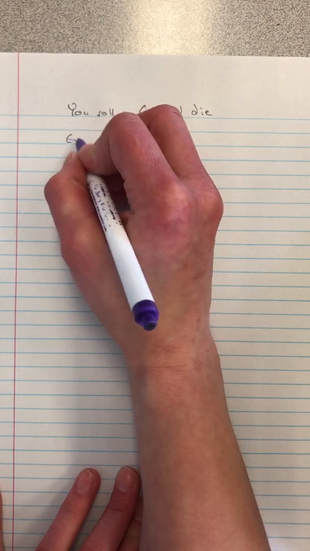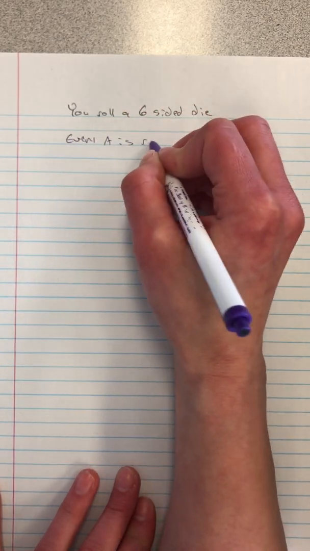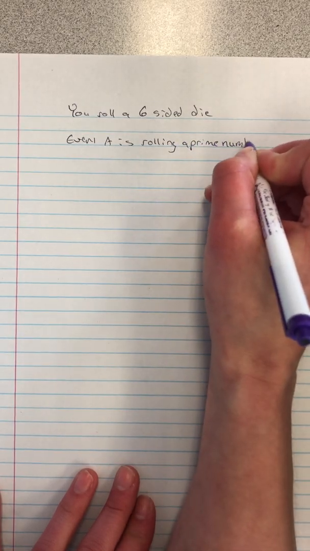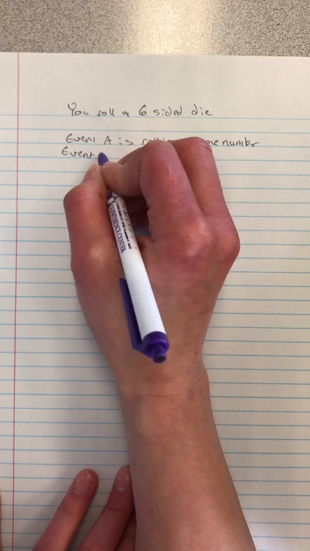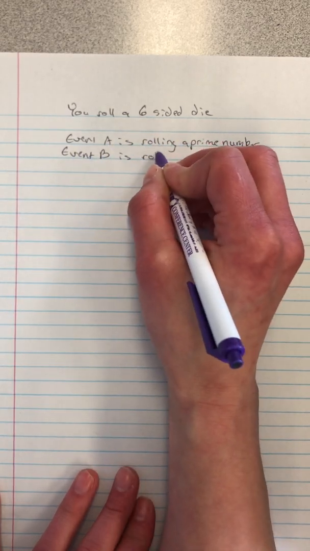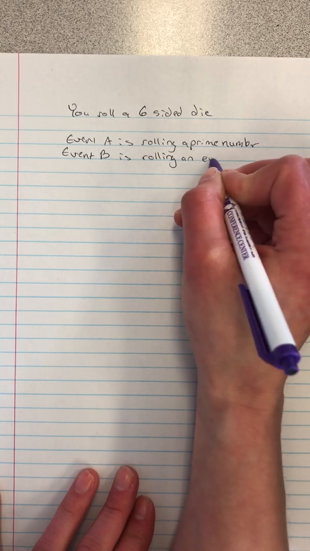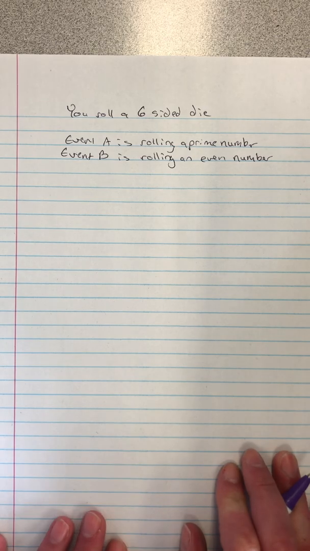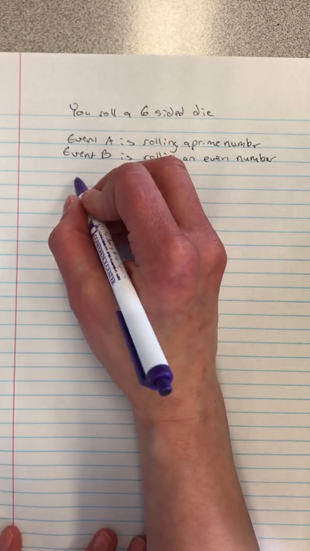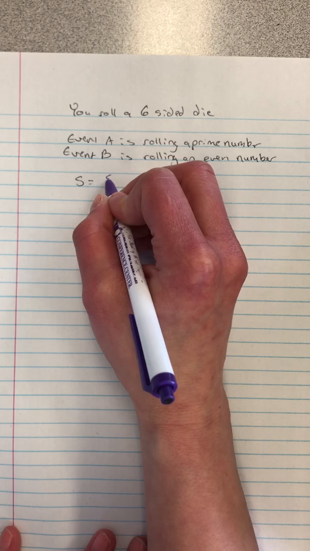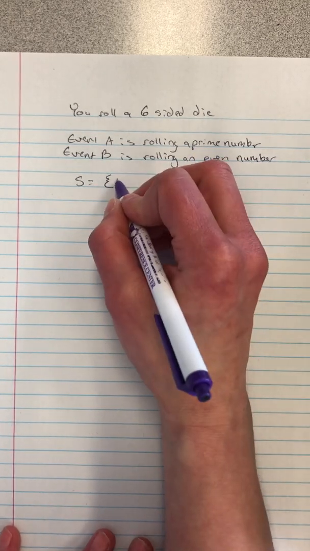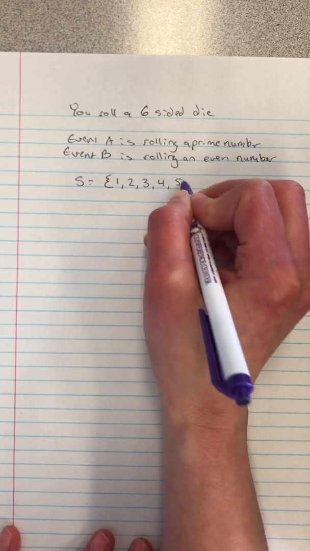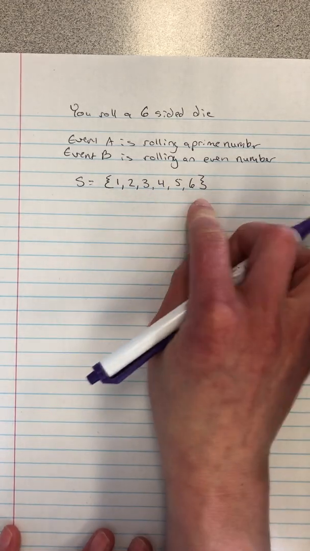Event A is rolling a prime number. Event B is rolling an even number. Let's start off by writing our sample. We know a 6-sided die has 1 on one of its sides. It has 2, 3, 4, 5, and 6. 1 for every side.